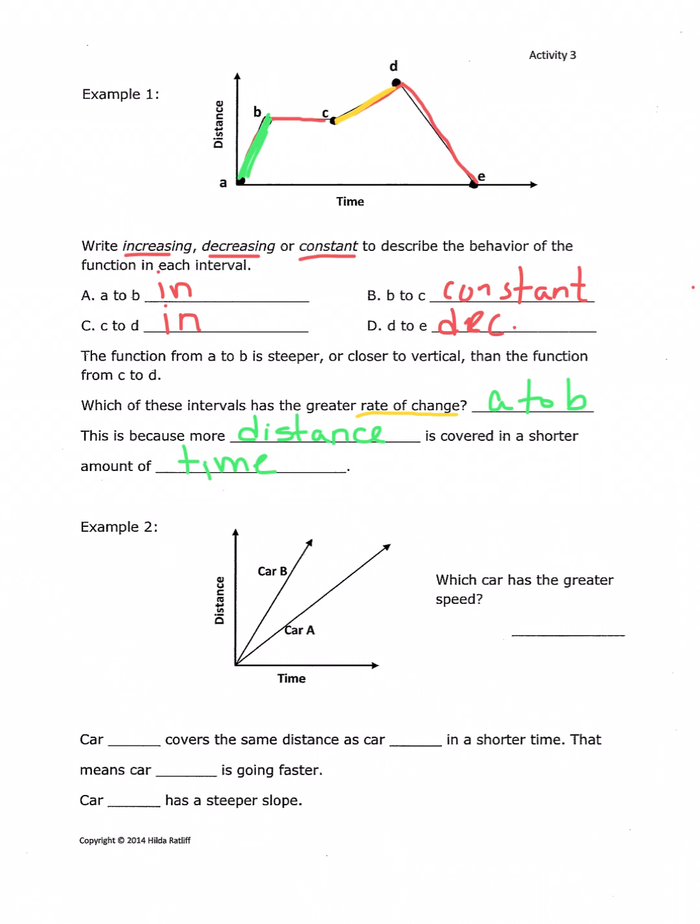Now look at example 2. Example 2, along the x-axis we have time, and along our y-axis we have distance. Take a second, pause the video, see if you can determine which car has the greater speed, A or B. Okay, looking at it, you want to find the car with the steeper slope. So we're going to go with car B. So if you wrote car B, you are correct. Car B covers the same distance as car A in a shorter time.